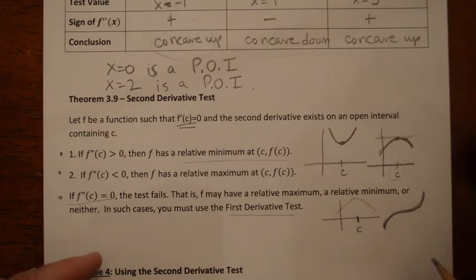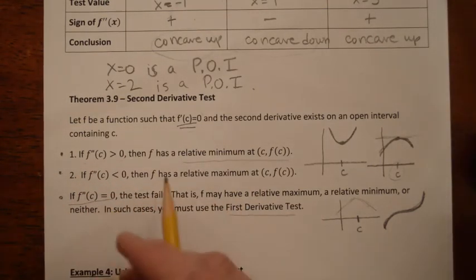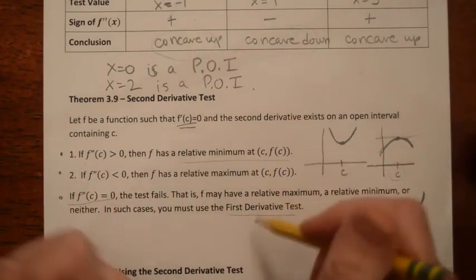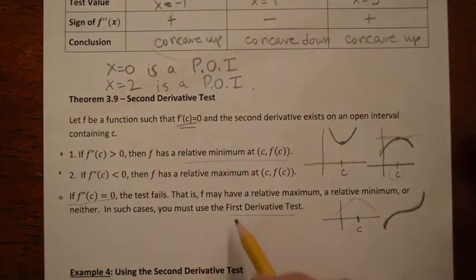I just have to say, for some reason in my mind, it takes me a while to remember this one. So please don't get too frustrated with yourself.